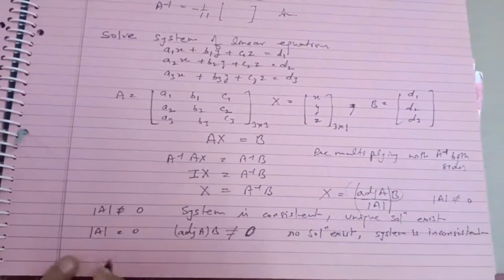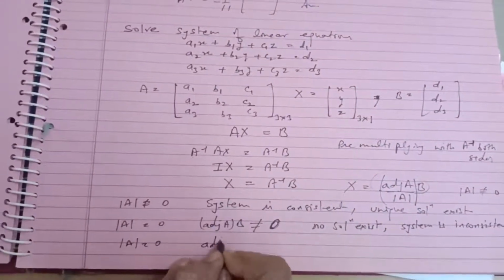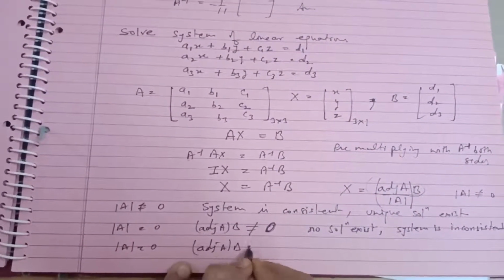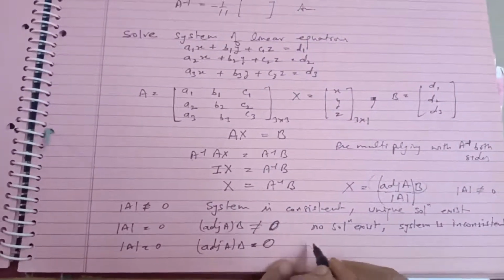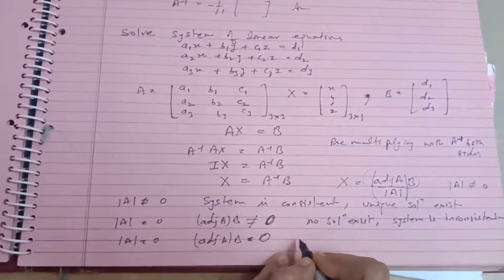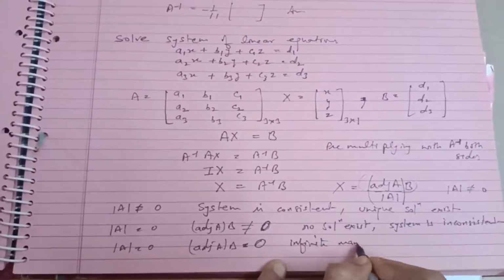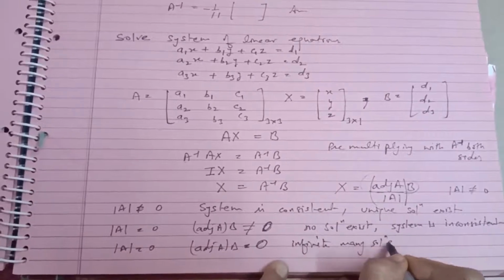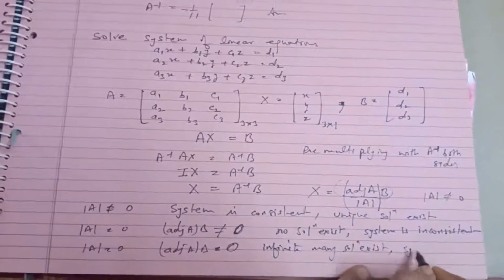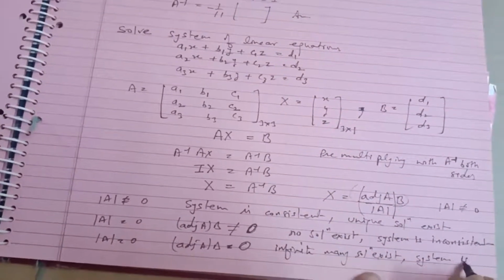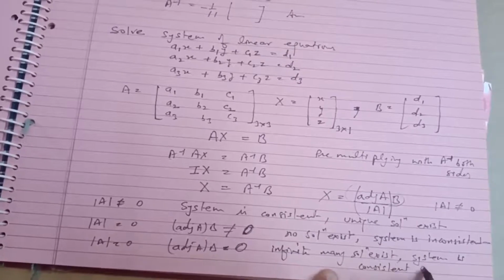And again, if determinant A equals 0, but adjoint A times B is also equal to the null matrix, then the system may be consistent or not. Infinitely many solutions exist, and the system is consistent and dependent.